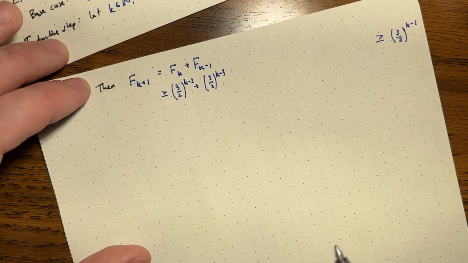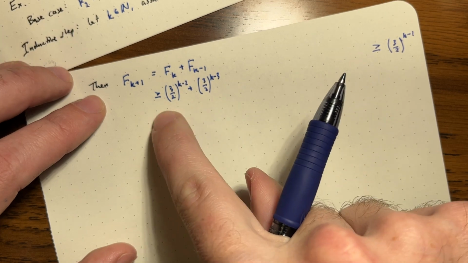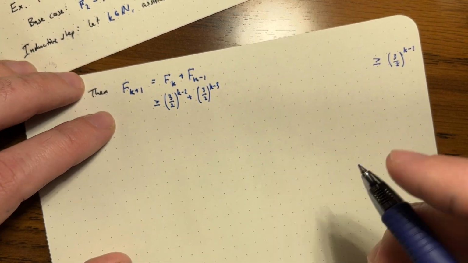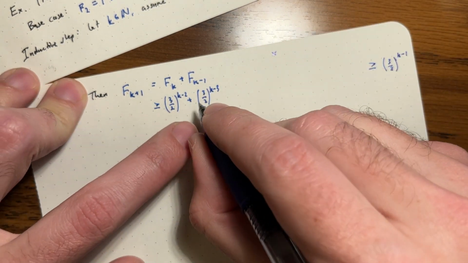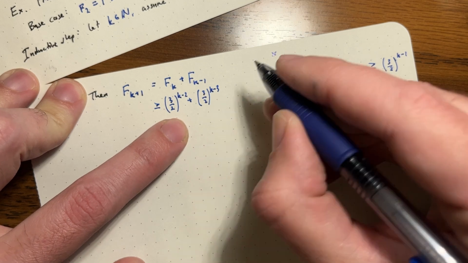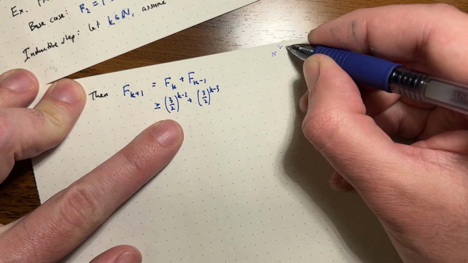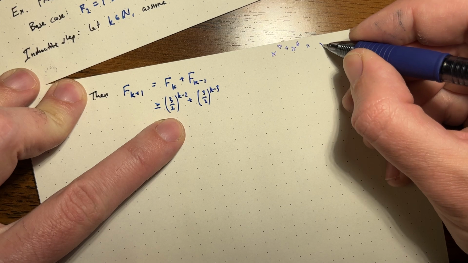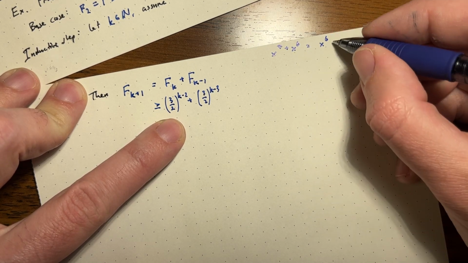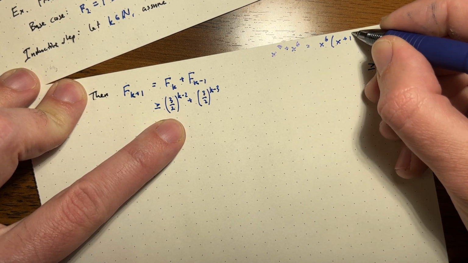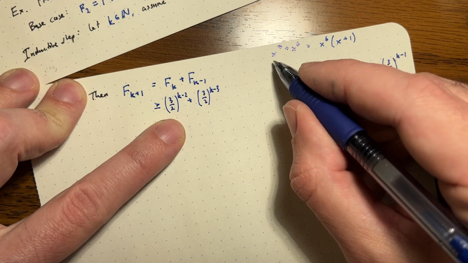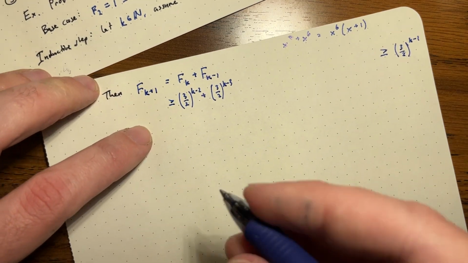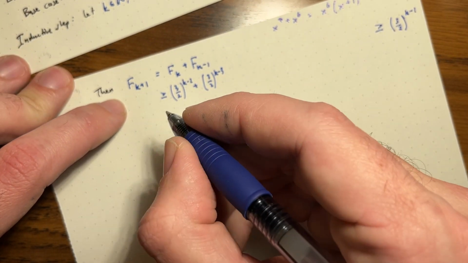Well, let's try to simplify this. For example, if I had an exponent that is 1 larger than that, something like x to the 7 plus x to the 6, how would I simplify that? I would pull out an x to the 6, the largest power I have, and I get x times x, so x plus 1 is what's left over. So we can do the same thing here.